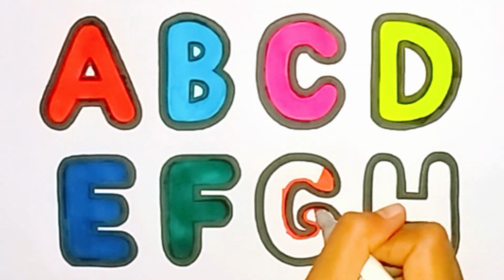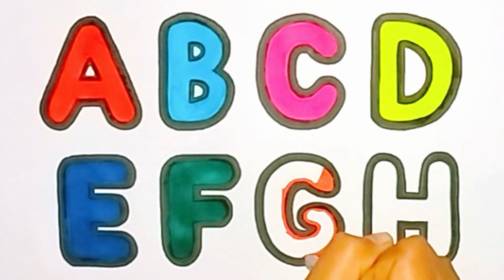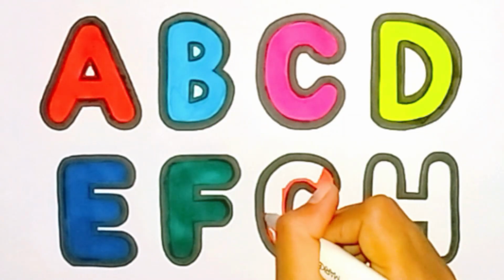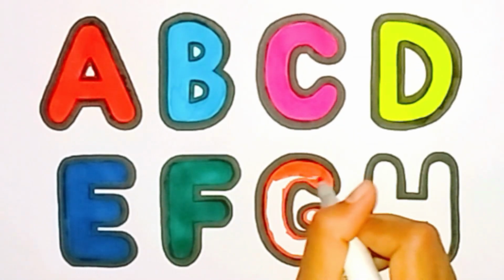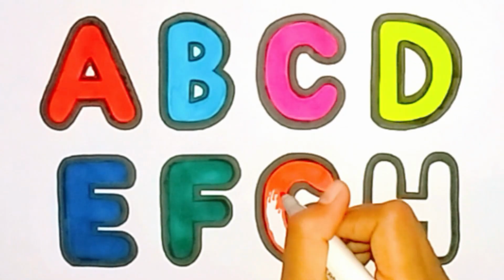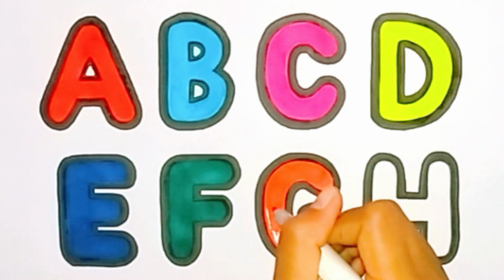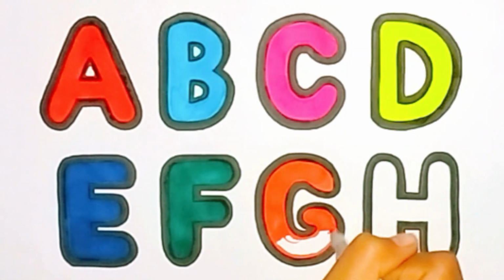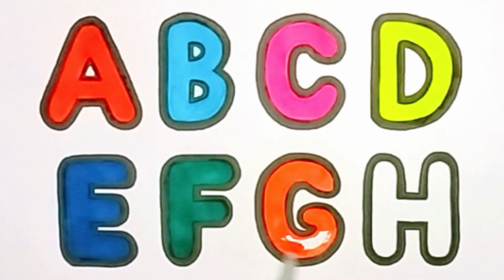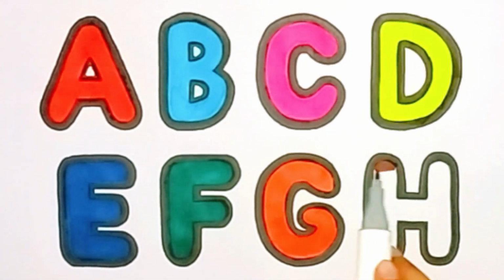Orange color, A, B, G, C, D, E, F, G, H, I, J, K, L, M, orange N, O, P, color, Q, R, S, T, U, V, W, G, X, Y, and Z. Now I know my ABCs. Orange color, next time, won't you sing with me?